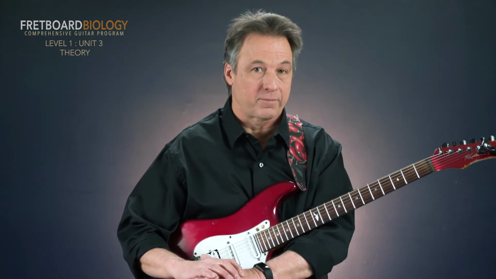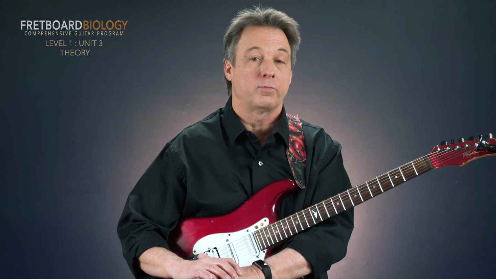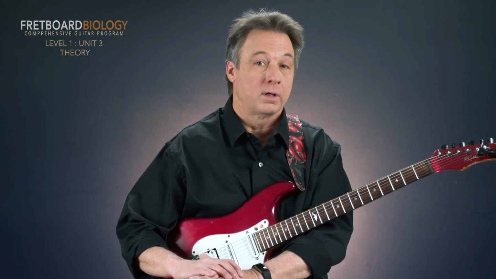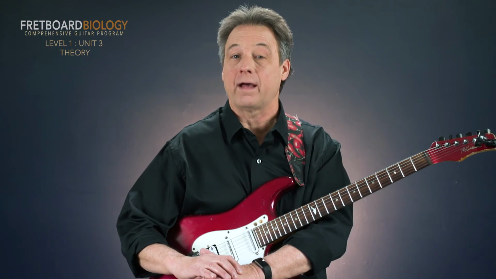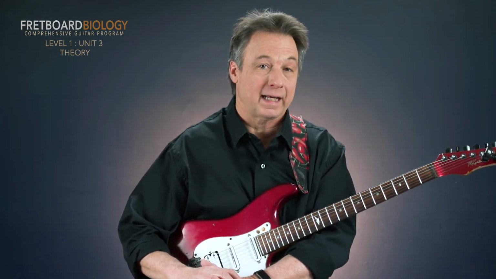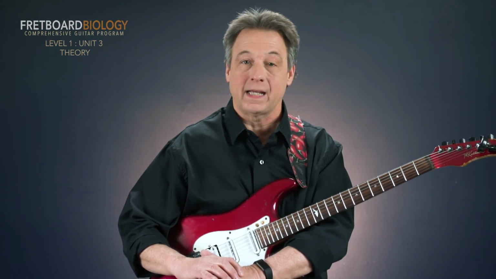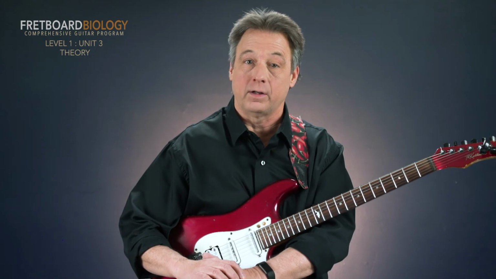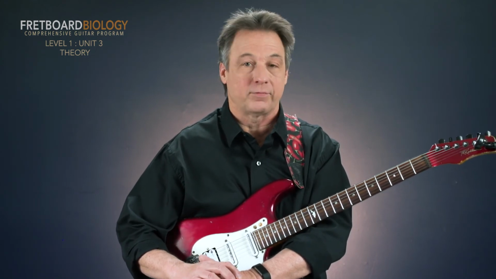We are only 3 units into our study of theory, and we've established a very important foundation to build on moving forward. So what should you have learned in this unit? There are many scales that we call minor scales, but the one we'll start with is the natural minor scale, and its formula is whole, half, whole, whole, half, whole, whole. And we learned about the minor pentatonic scale. We can most easily understand the minor pentatonic scale by removing 2 scale degrees from the natural minor scale, and those 2 scale degrees are the second and the flat 6.